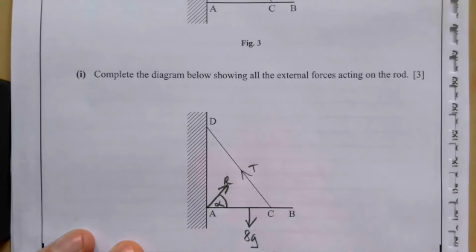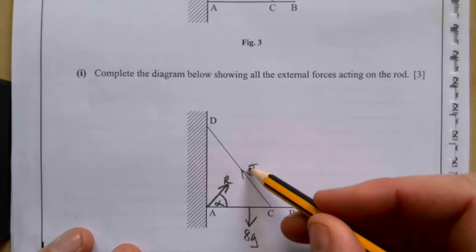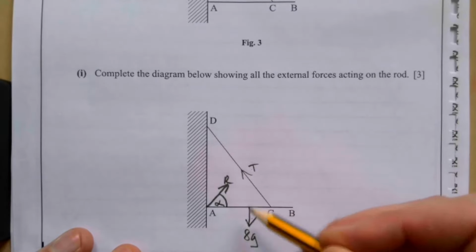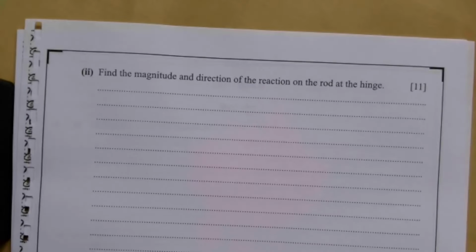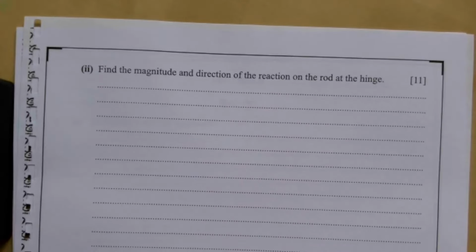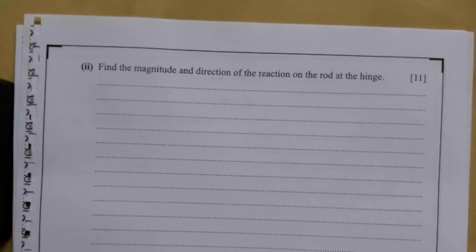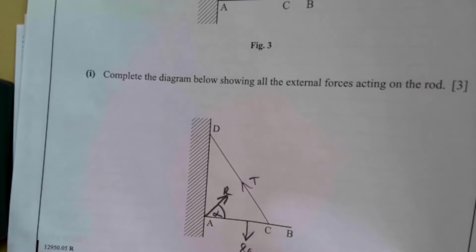So complete the diagram showing all the external forces acting on the rod. We have this one here, this one here, and this one here. Now, find the magnitude and direction of the reaction on the rod at the hinge. So it's effectively that R and that alpha that we want to work out.